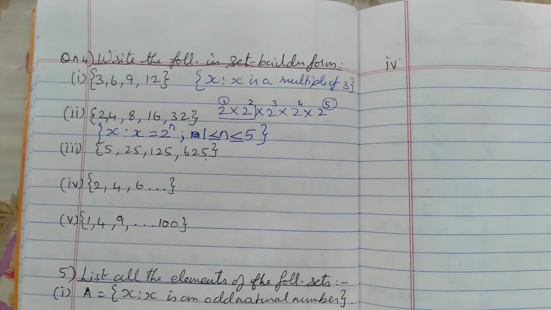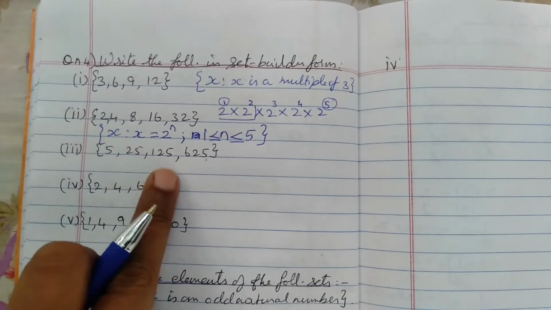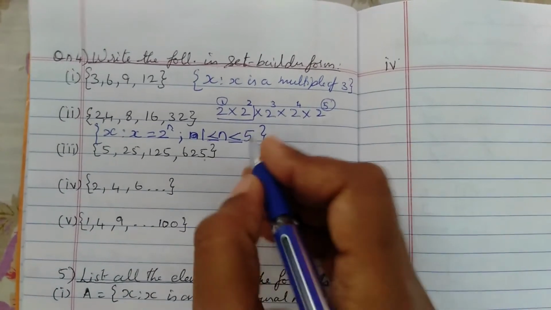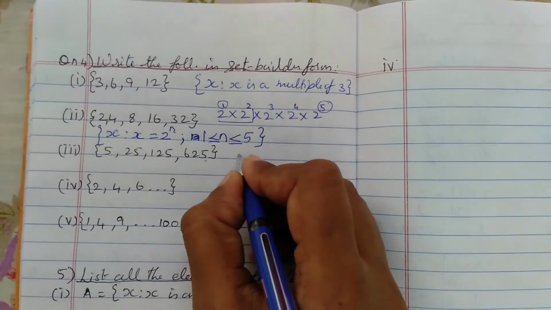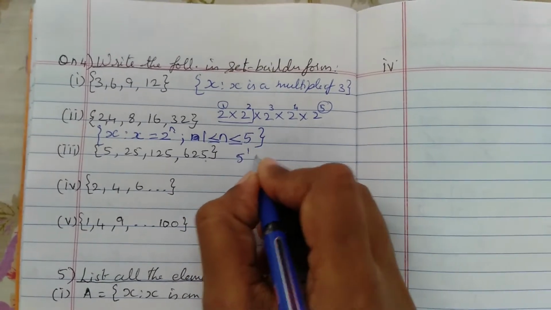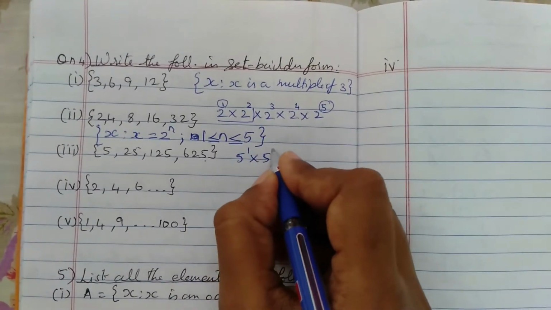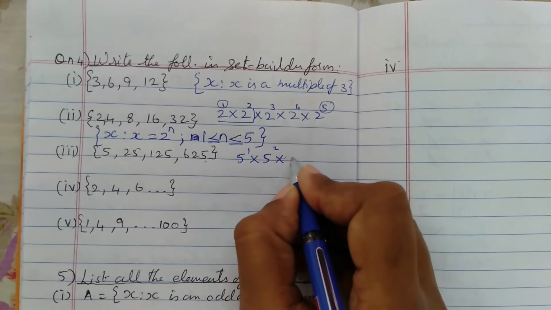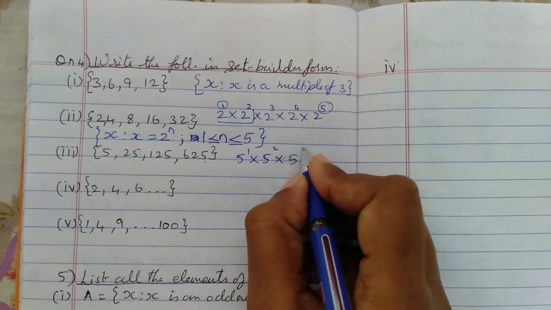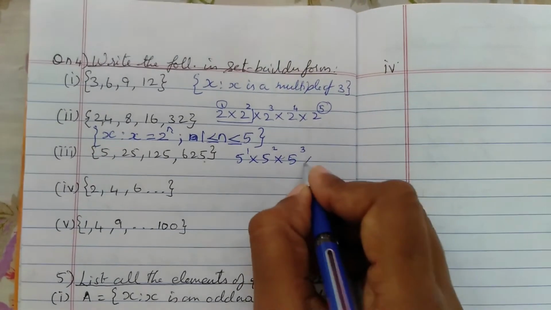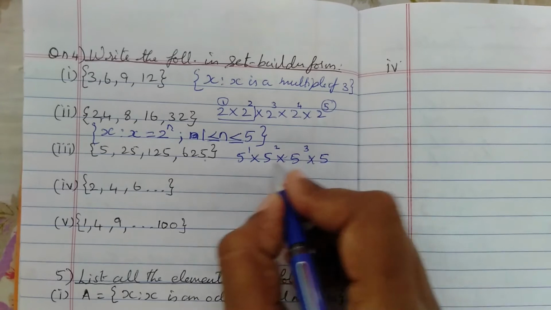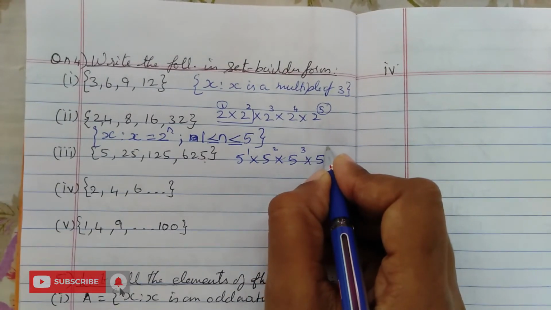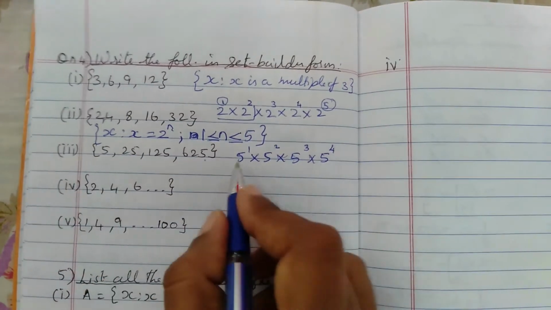The next one, 5, 25, 125 and 625. This is the same as this. You can say 5 1s are 5, and then 5 5s are 25, which means 5 to the power of 2 will give you 25. Then 25 into 5 will give you 125, so 5 to the power of 3. Then again 125 into 5 will give you 625. So it is 5 to the power of 4. So it is the same as this.